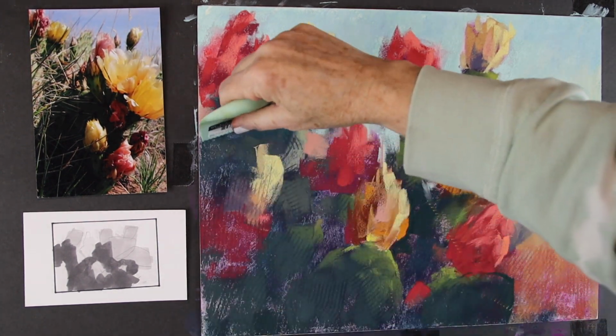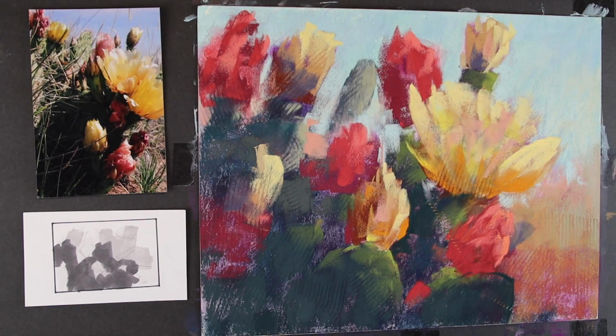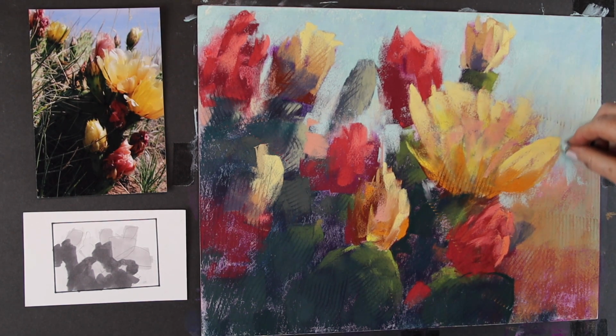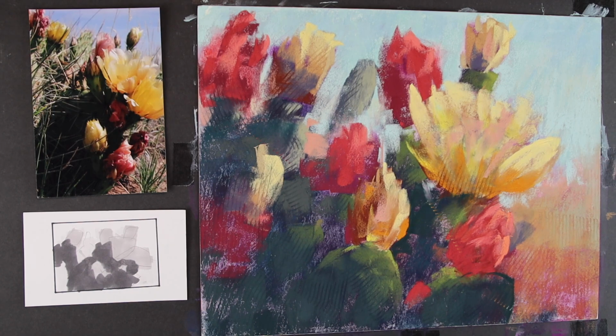I'm also going to see about ordering some more of these tools to see what other kind of marks I can get. I got a little bit too much there, a little bit too regular, but I'll just take my sky color and get rid of that. But I'm going to leave it alone right now.